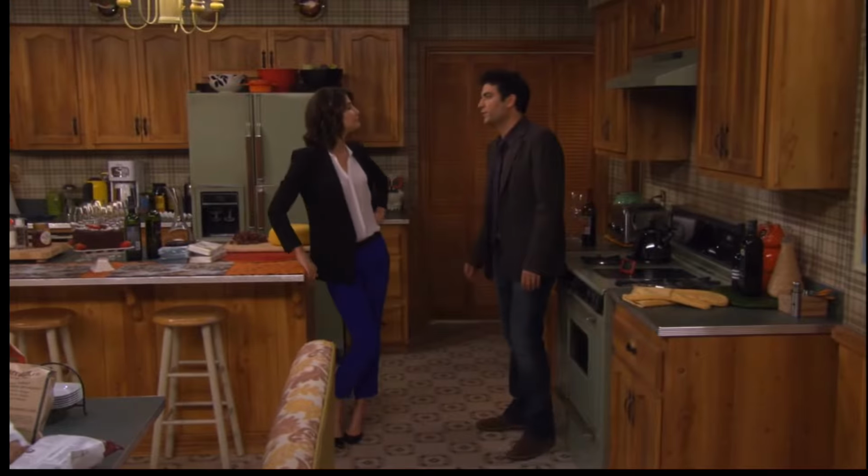Now on to the kitchen. We finally get the reason why Robin and Ted were fighting earlier in the episode. Ted is angry at Robin for yelling at an old lady who cut in line as she was going to get the last kugel that they would eventually get.